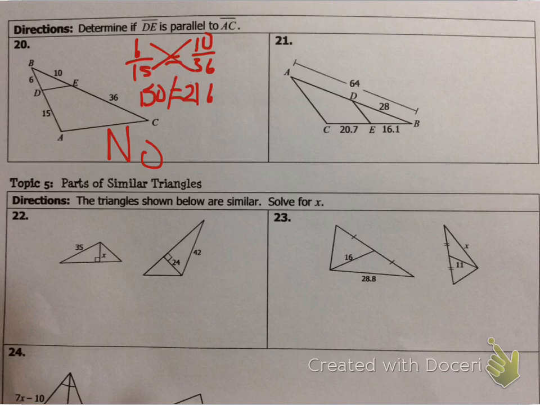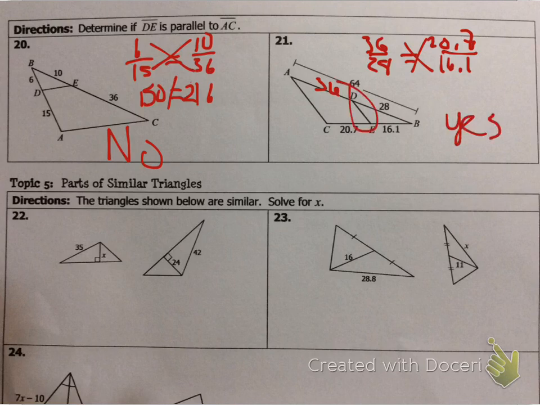Okay. Now here I need to subtract 28 minus 64 and get 36. So I could say 36 over 28. See if that equals 20.7 over 16.1. Cross multiply again, and that one does come out to be equal. So this one is yes. These two lines are parallel.